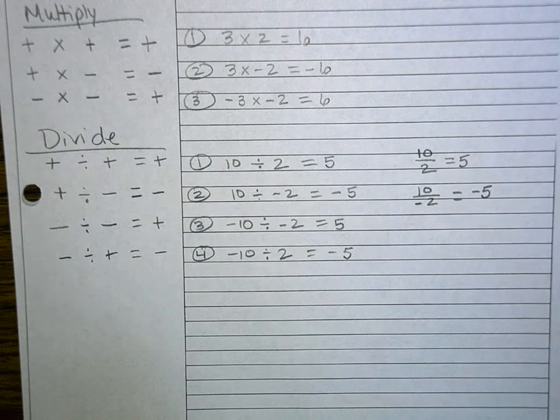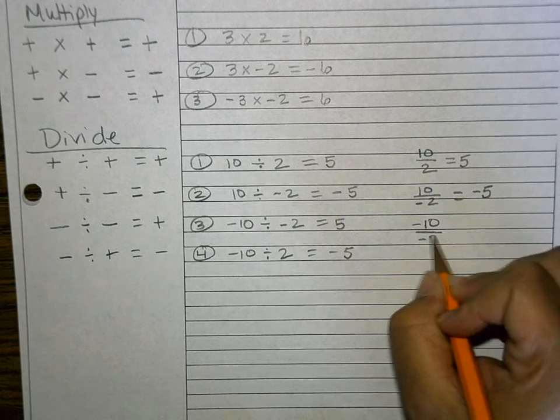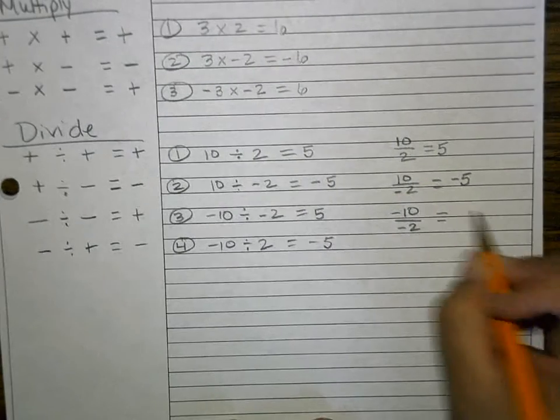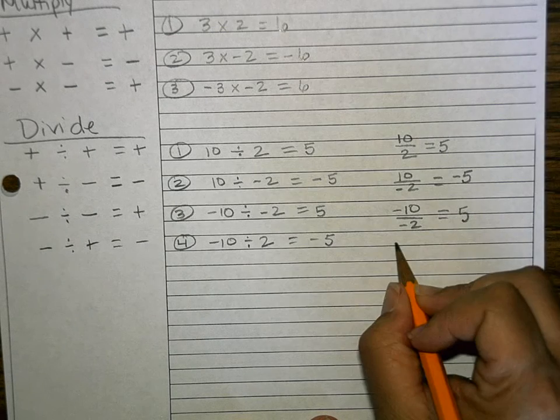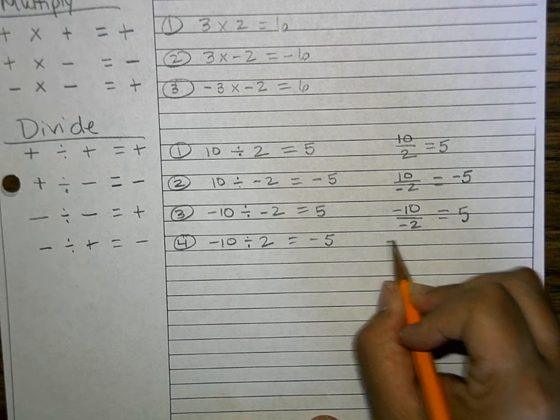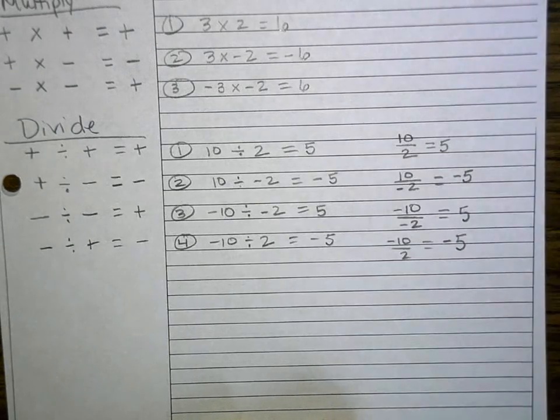So I'm just rewriting it a different way so you guys can see it, okay? And then you might have like this. You'll see a lot of these, and that's still a +5. And then the last one would be -10 divided by 2, and that's still -5.